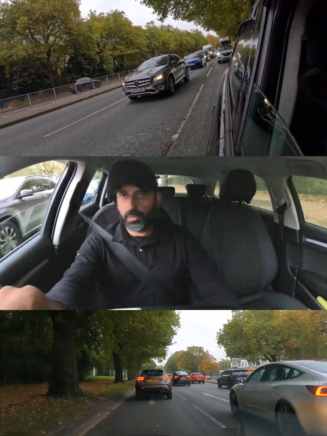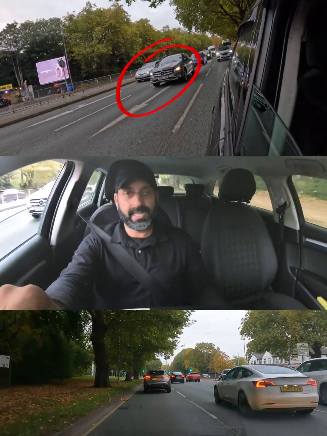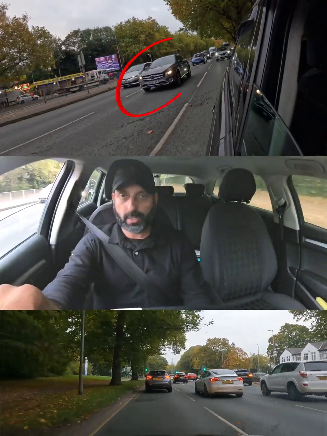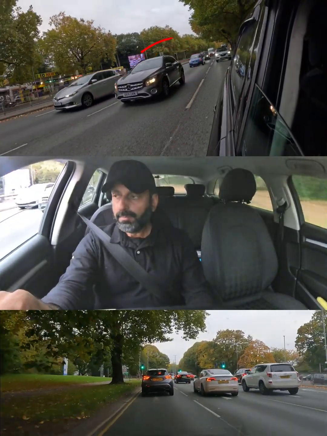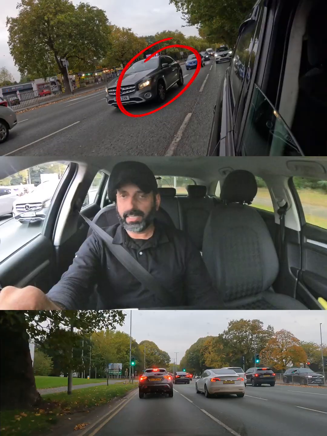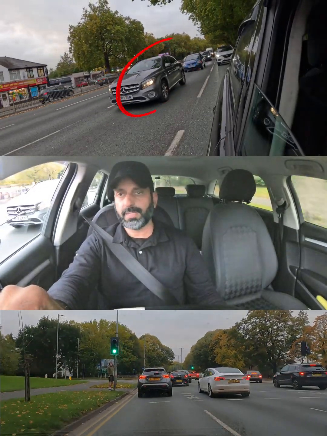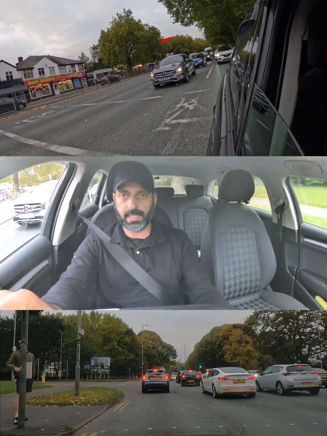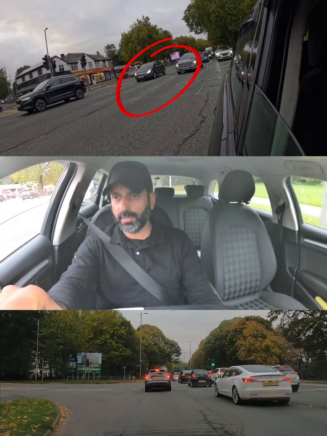Right, this is where I'm going to be changing the lane here. Speed is 30 miles an hour on this road. My speed is 12 miles an hour, 16. I will look in the mirror, I'll give signal right, and I look for the safe gap. Again, car stopping further ahead. They're slowing down as well.